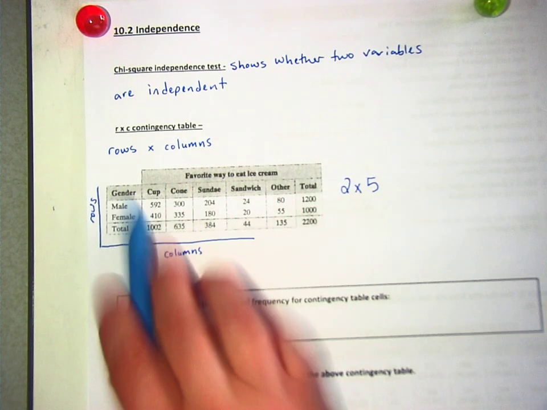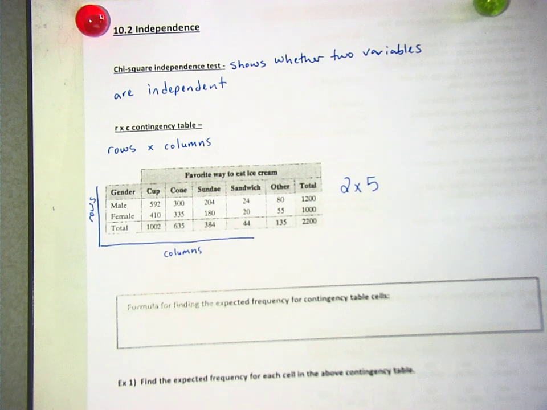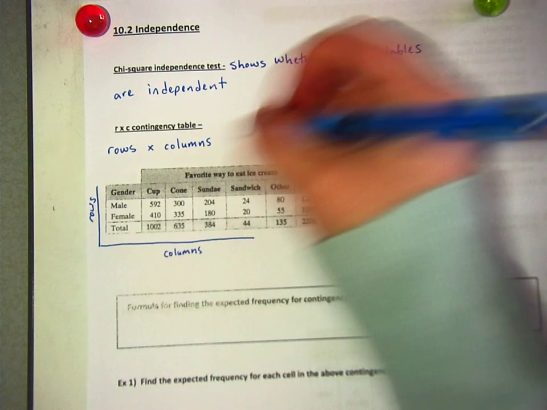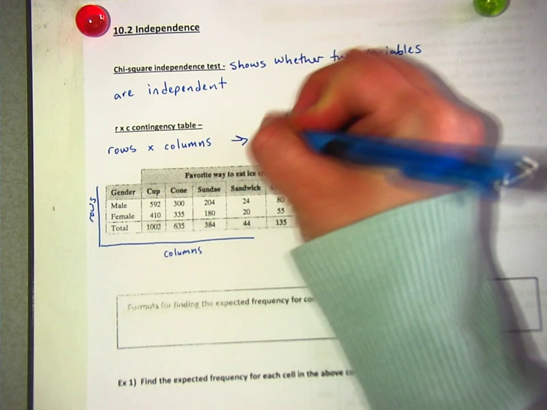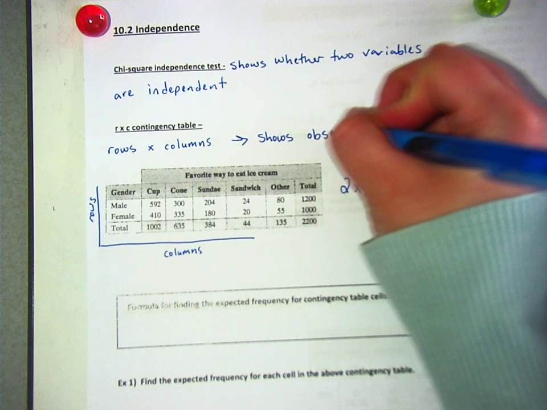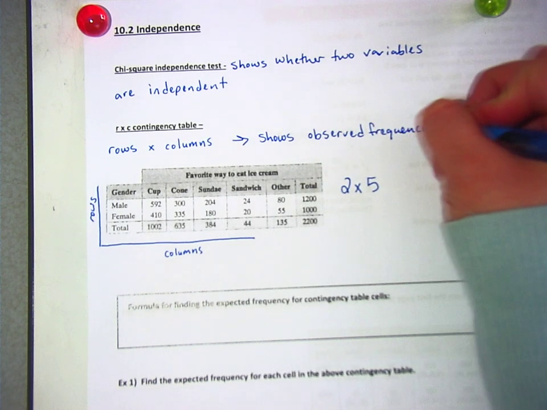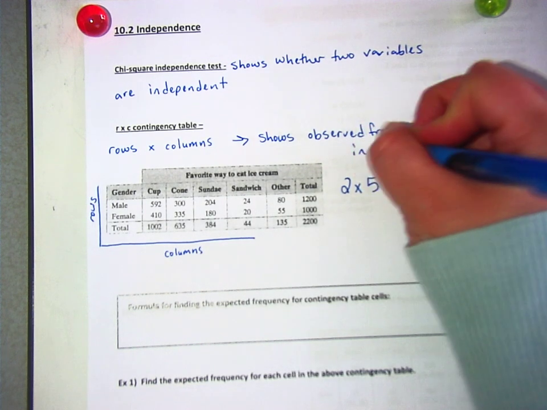These are titles, and these are totals. Basically, a contingency table shows the observed frequencies in a sample.